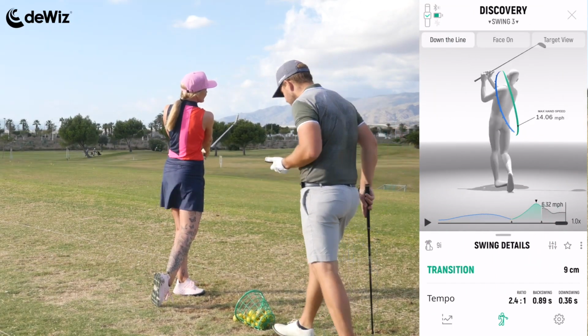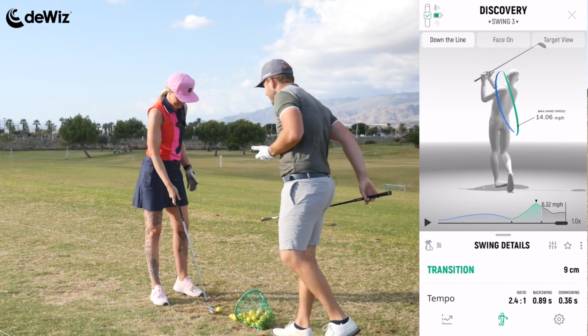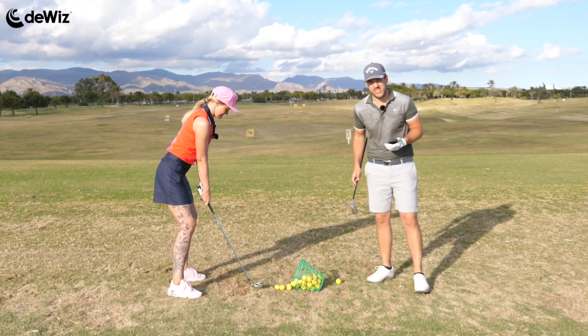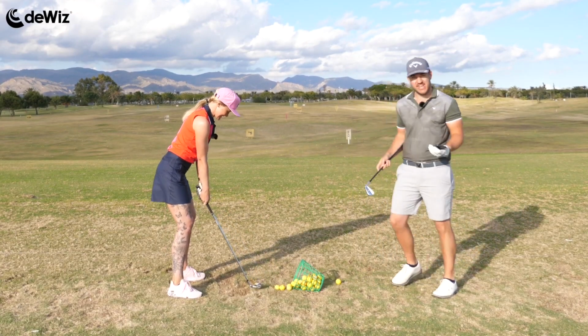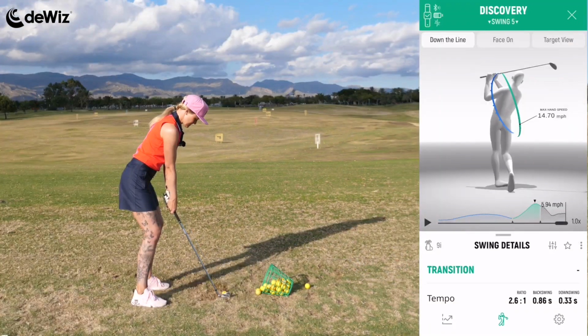+9. +9, so we're getting better. The practice we've done actually helped you, because I think we used to be around 14, 15 sometimes. I think so. Yep. So this is actually good for Anna. And once again, it's very personal preference. She hits it pretty straight when she hits it well.